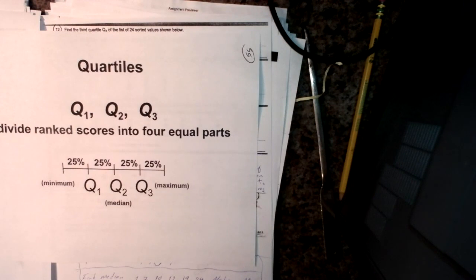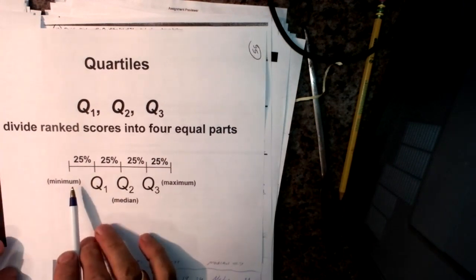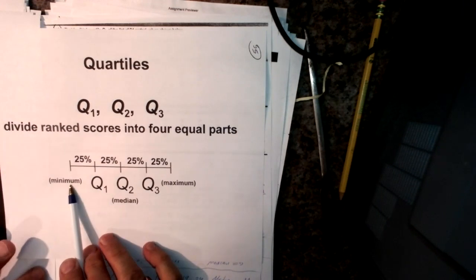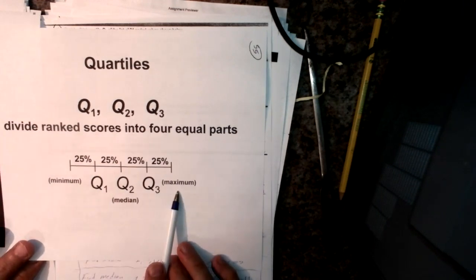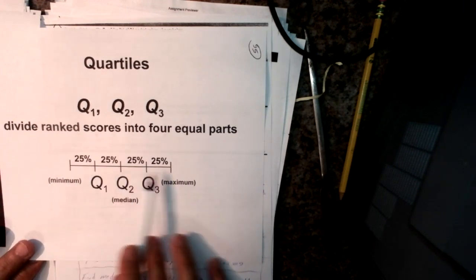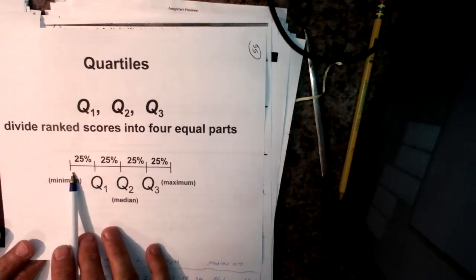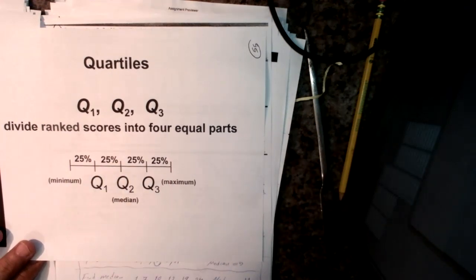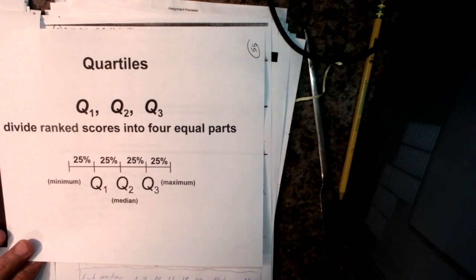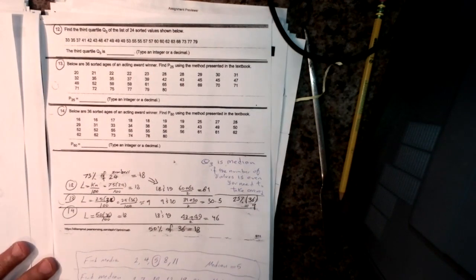So what you do is you list all the data from the lowest to the highest. You have your minimum, you have your maximum numbers, and you divide the whole thing into 4 equal parts. Now, I have 3 examples here to show you how to calculate that.